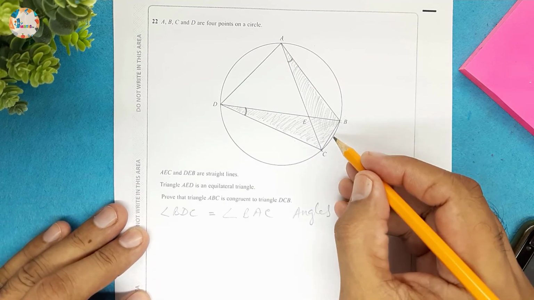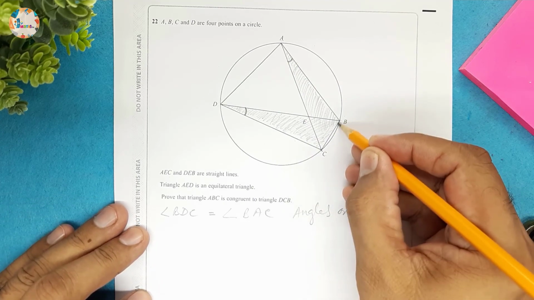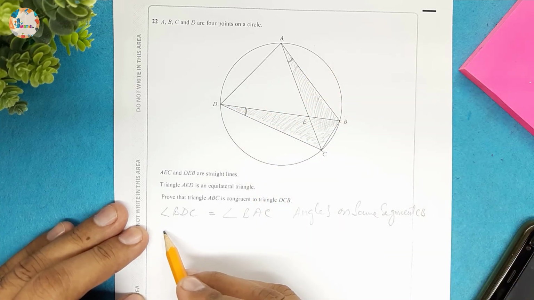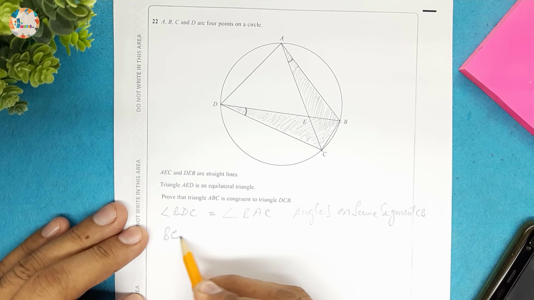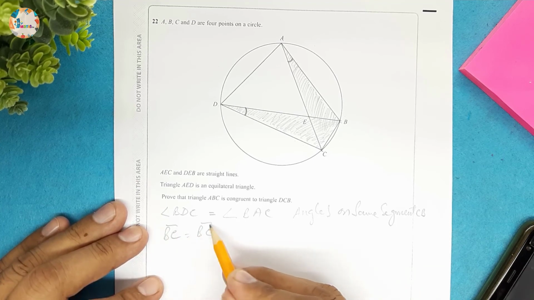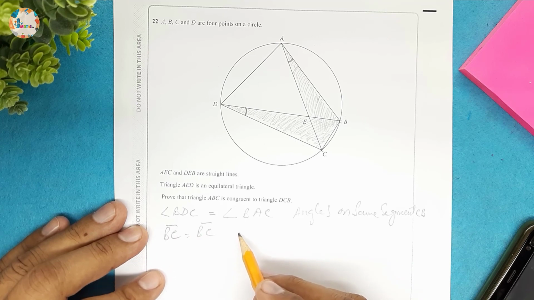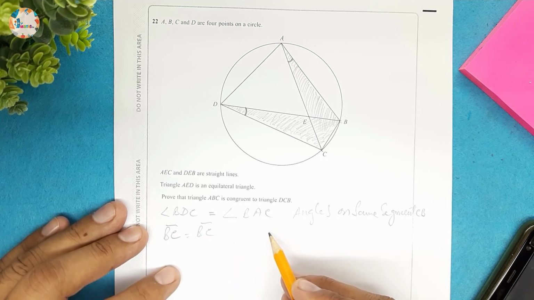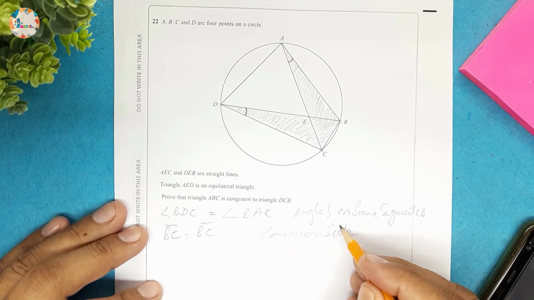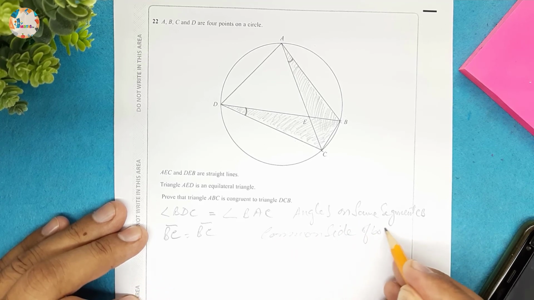Now the second thing which we can write: BC is common in both triangles. So we can write BC is equal to BC, and the reason will be common side of both triangles.